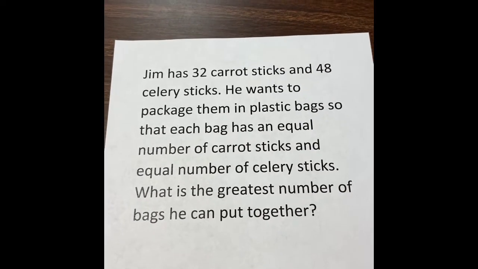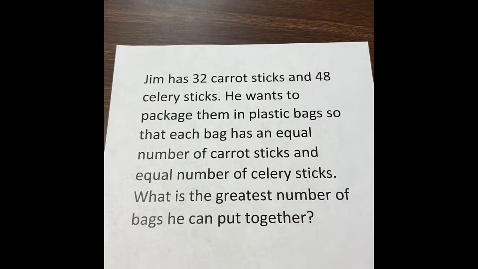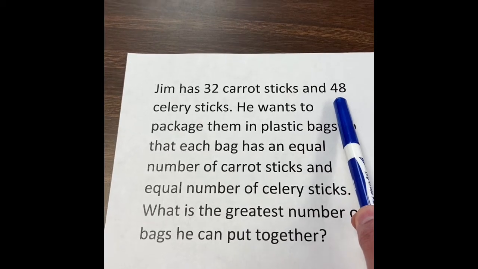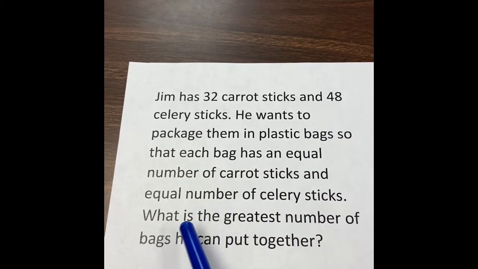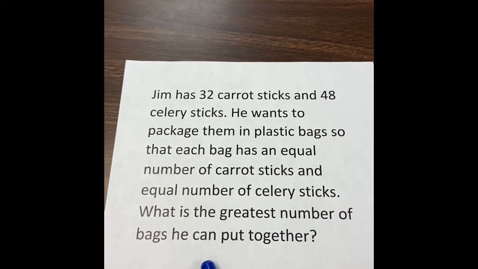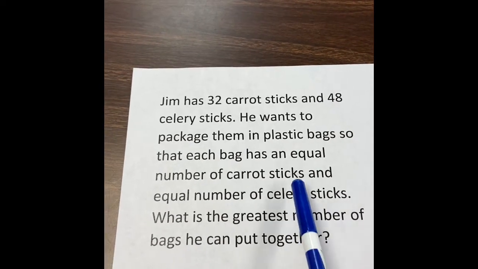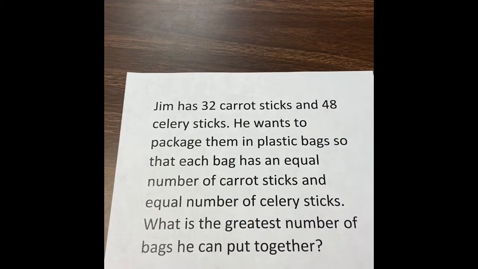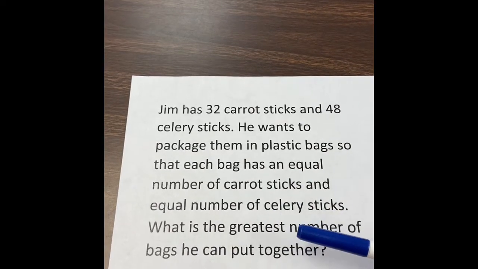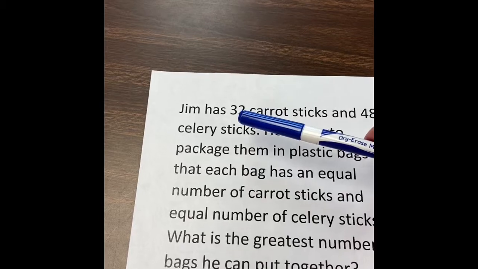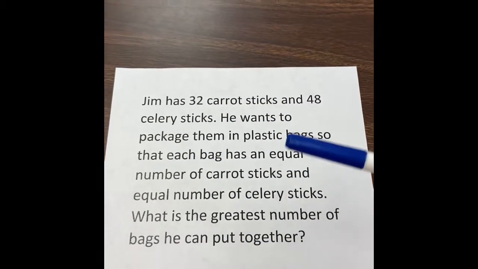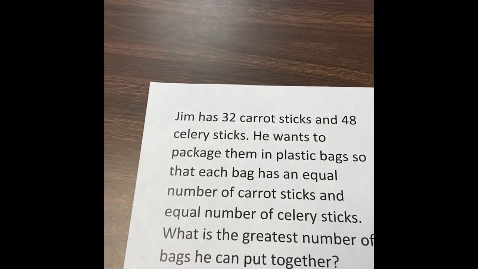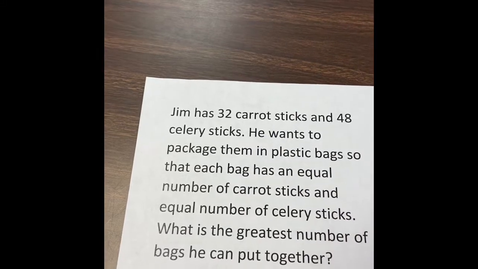Okay, so first of all, let's look at the numbers. You have 32 and we have 48. It wants to know what is the greatest number of bags he can put together, with the same amount of carrots in each bag and the same amount of celery sticks in each bag. So is our answer going to have to be less than 32? Or is it going to be greater than 48? Well, can we have 48 bags and have carrot sticks in 48 bags?